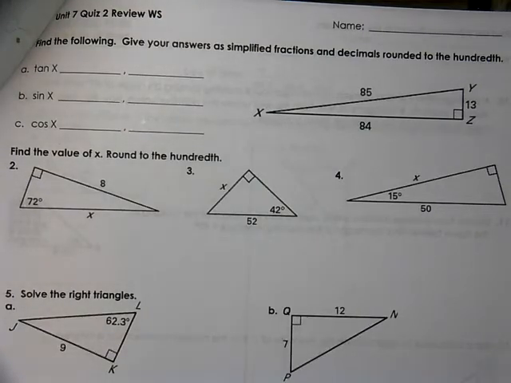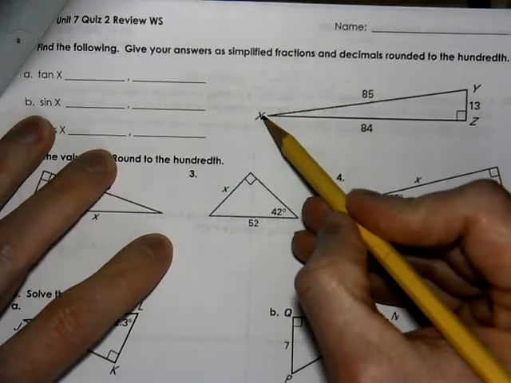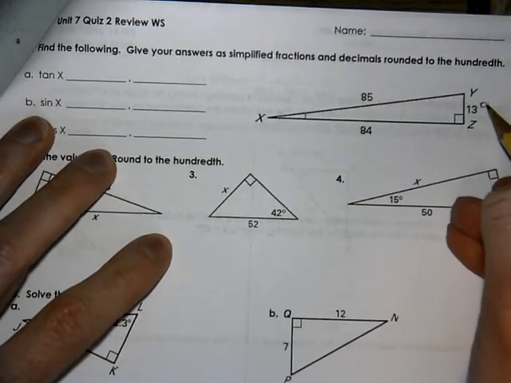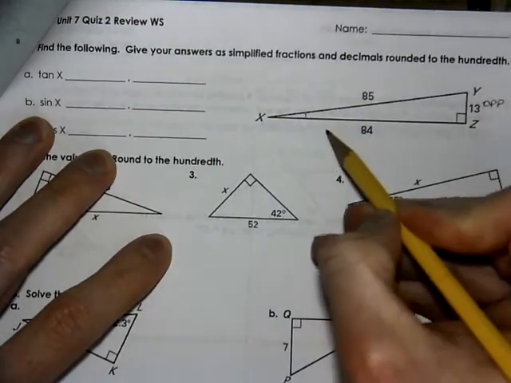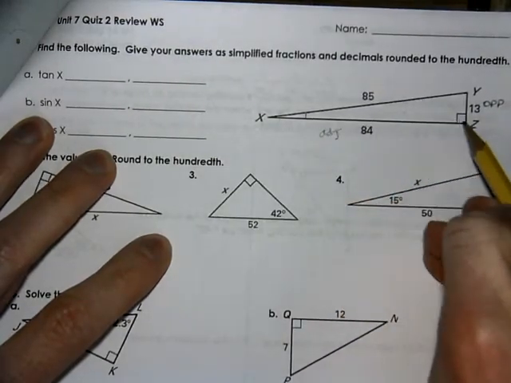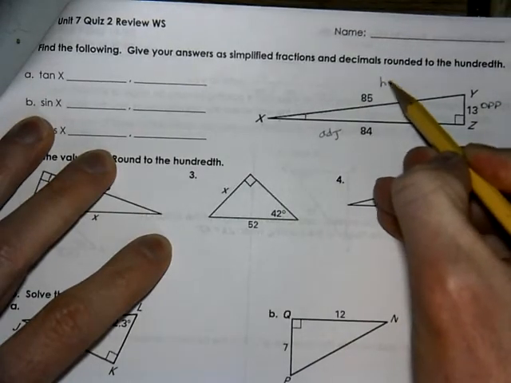This is Geometry, Unit 7, the review for quiz number 2. We're looking at the tangent of x. So when we look at the x angle, we need to identify what the opposite side is, what the adjacent side is, and across from the 90 degrees is the hypotenuse.